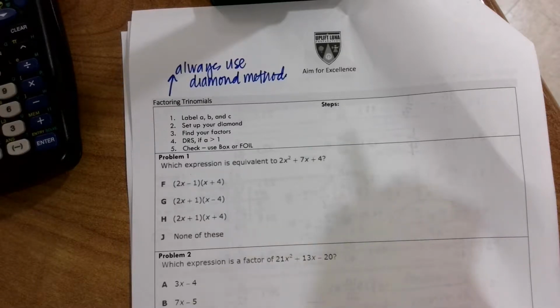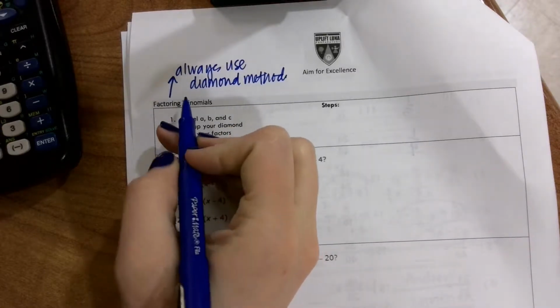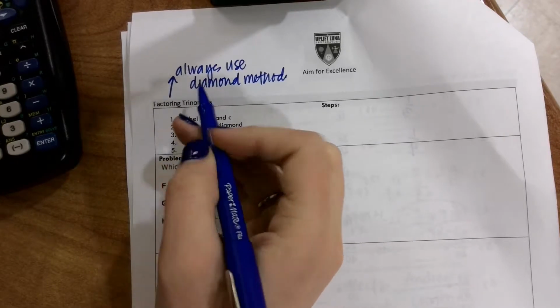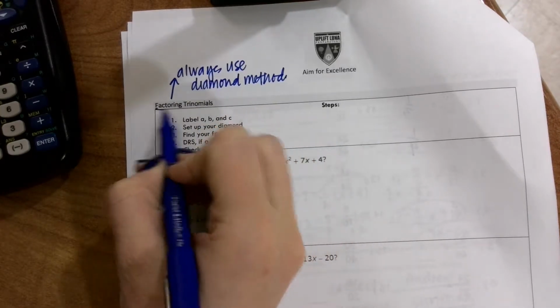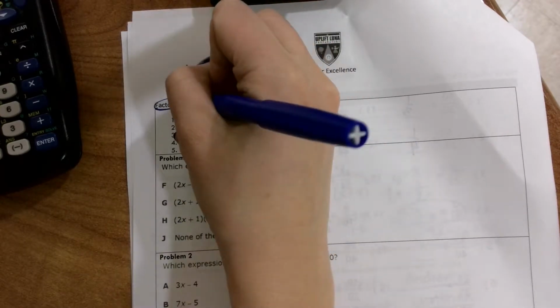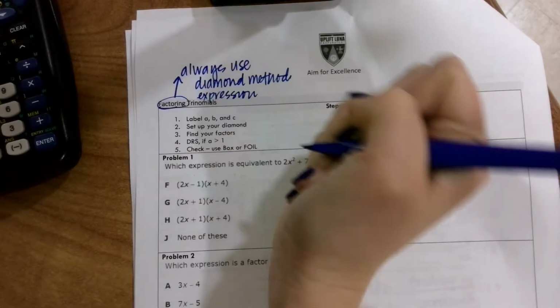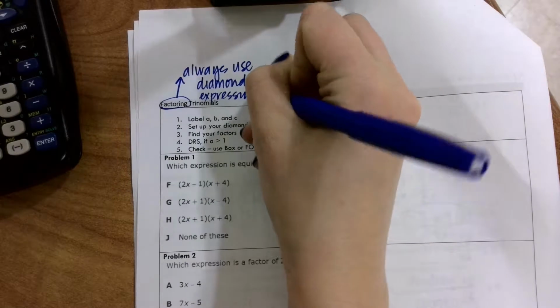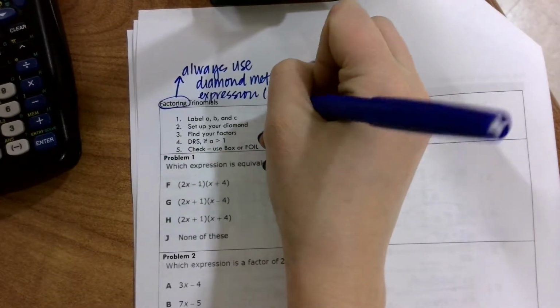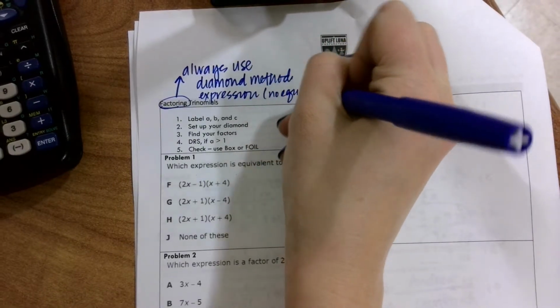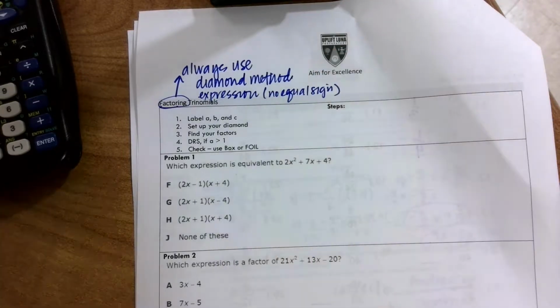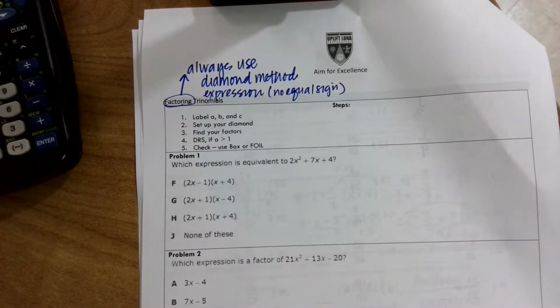Ladies and gentlemen, this is for you to check your answers on page 4 of the packet for today. And I've made a little note here that factoring trinomials, you always use the diamond method. Factoring happens when you have an expression. You can also use factoring to solve, but an expression doesn't have an equal sign, and you simplify an expression. So this is what we were doing yesterday.